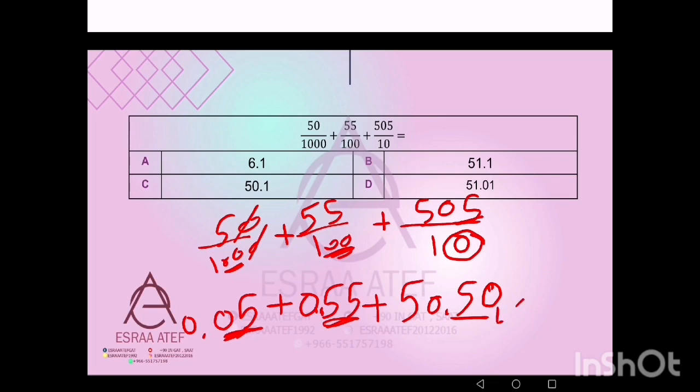Okay, 0 plus 5 plus 5, it will be 10. 0 and we have 1. 1 and 5, it will be 6. 6 and 5 here, 6 and 5, it will be 11. 1 and we have 1 the same here. Then the decimal. 1 and 0, it will be 1. 0 and 0, it will be 1, and we have 5 here, so it will be 51.10, which is the same as this one. It's okay, so the answer will be B.